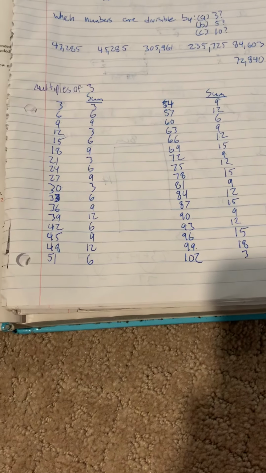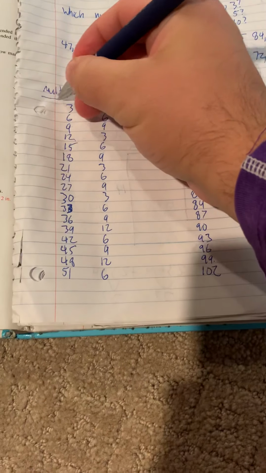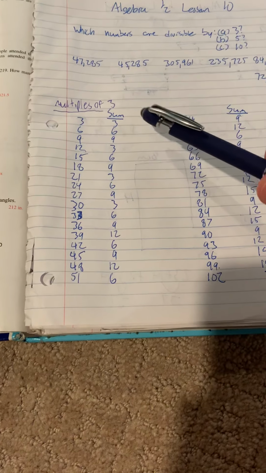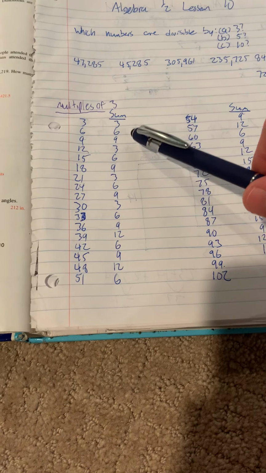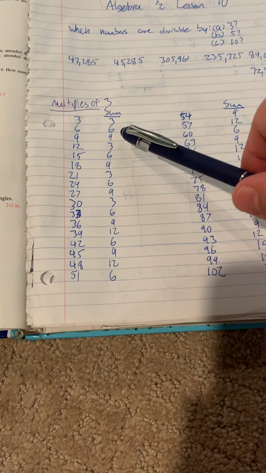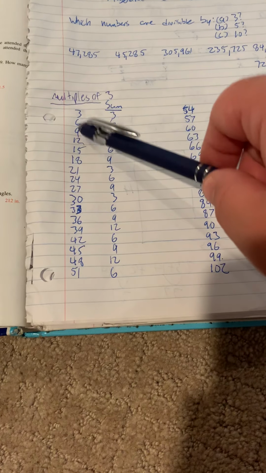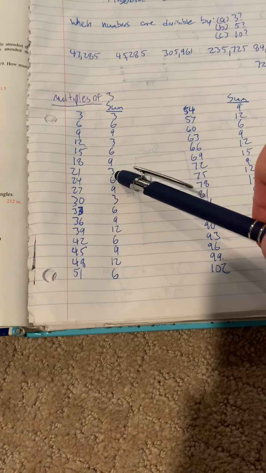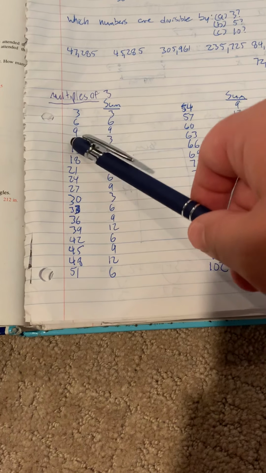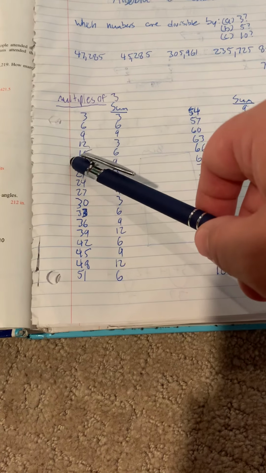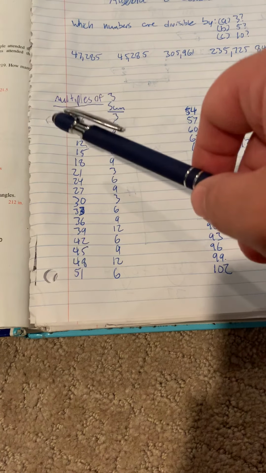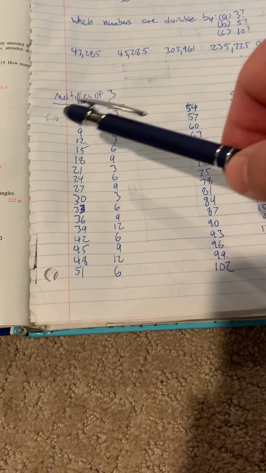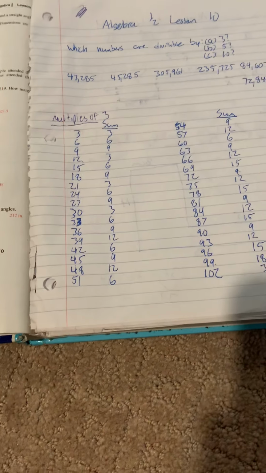And then in the column next to it, I wrote down the sum of the digits for all those numbers. So, for 3, 6, 9, there's just one digit, so there is really no sum. But starting with 12, 1 plus 2 is 3. For 15, 1 plus 5 is 6. For 18, 1 plus 8 is 9. For 21, 2 plus 1 is 3, and so on and so forth.